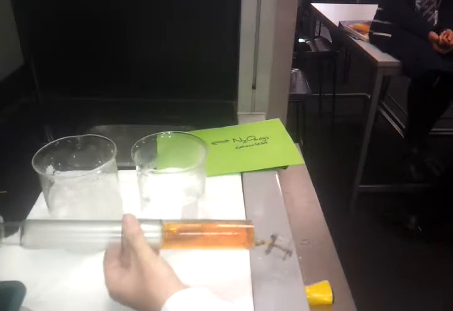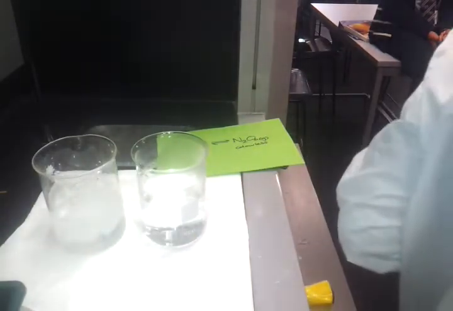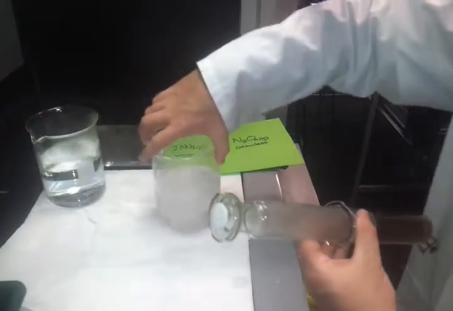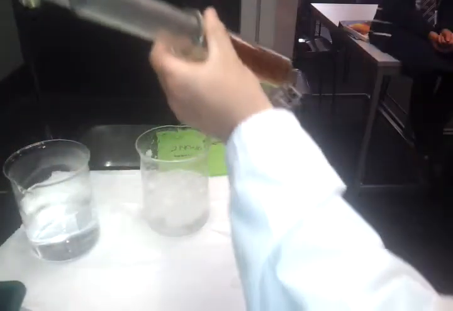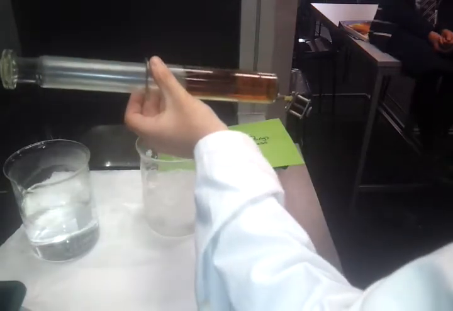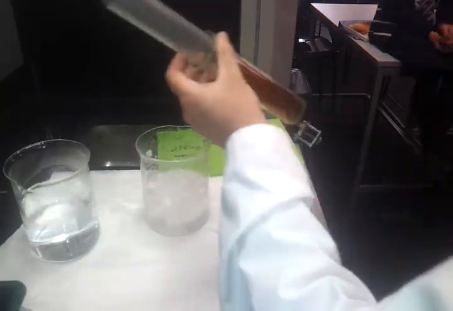It's pushing out. So what does that suggest it's making? More gas particles or fewer gas particles? More. And sure enough, it's quite a lot darker now, isn't it? Okay, let's swap these over so you can see it in iced water. So what would we expect to happen in iced water? Go lighter. What do you think it'll do to the syringe? Pull it in. Let's see if we're right.